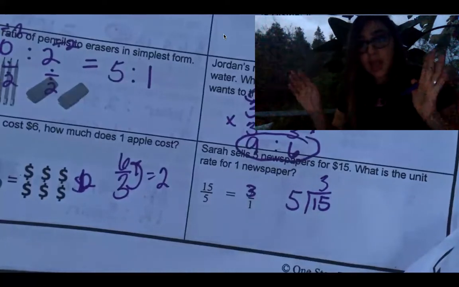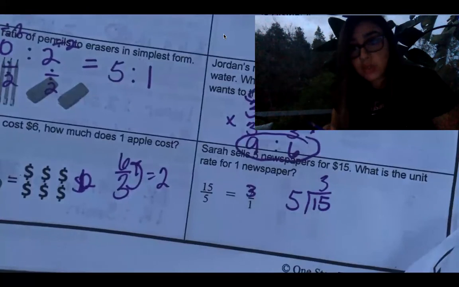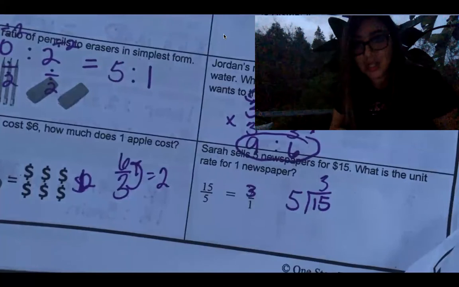Okay, I hope this was easier. Remember to focus on quotients for this week, especially with those decimals and fractions.